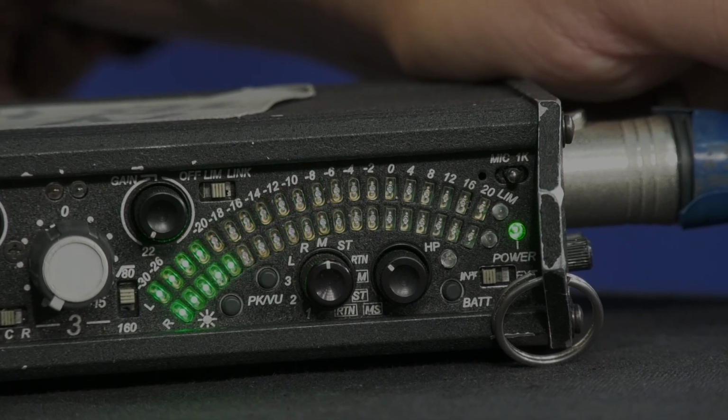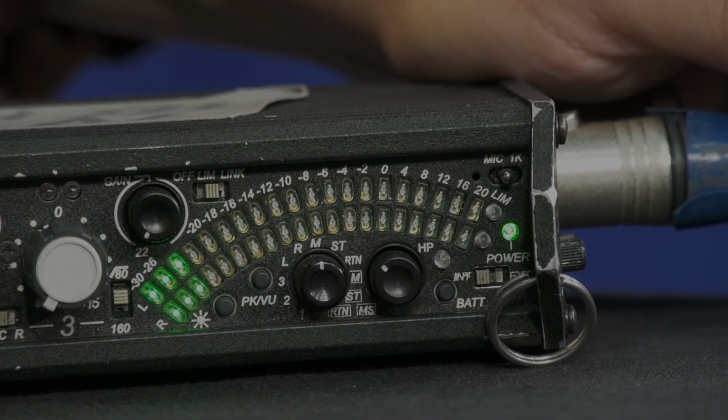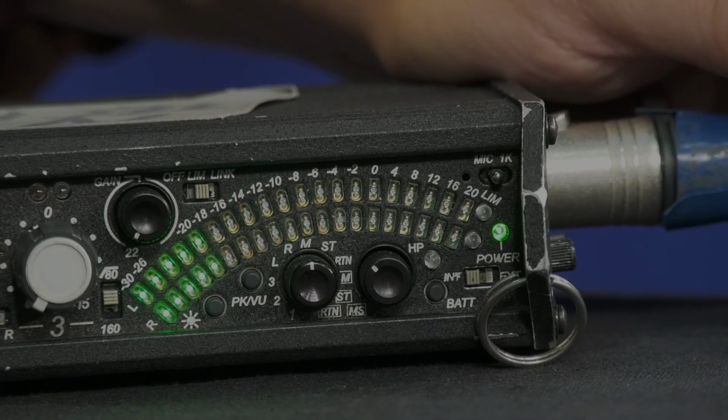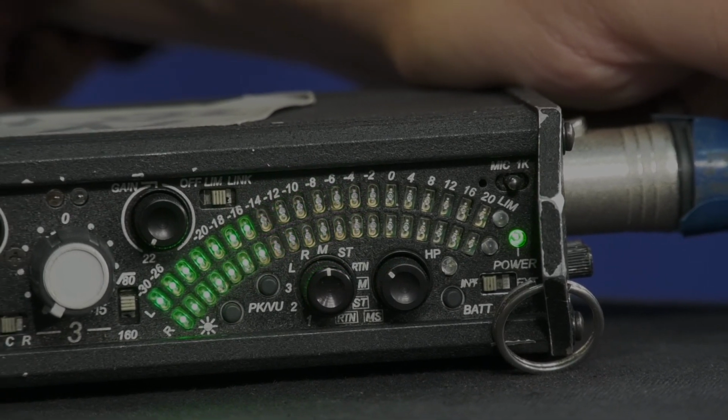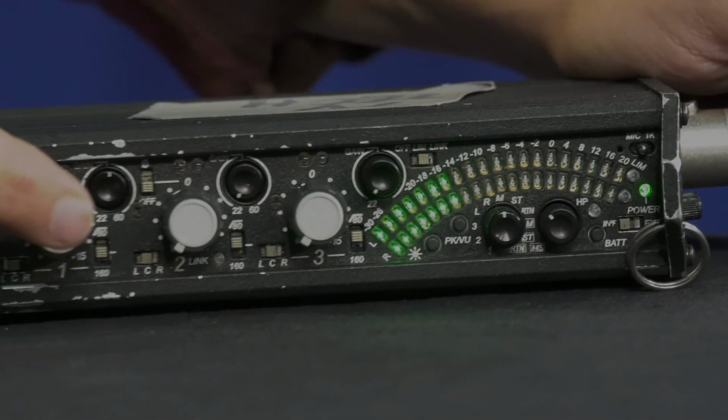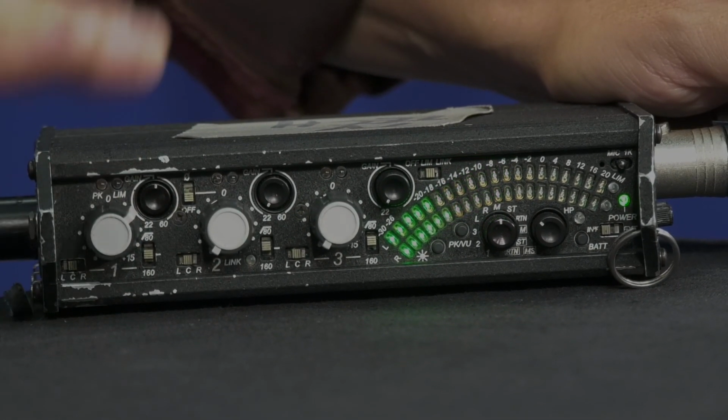If I were actually riding gain, I'm actively monitoring the output level by controlling this white knob. This is all the operator is going to deal with once recording begins, just listening and watching this volume level to make sure that the proper level is being sent to camera.